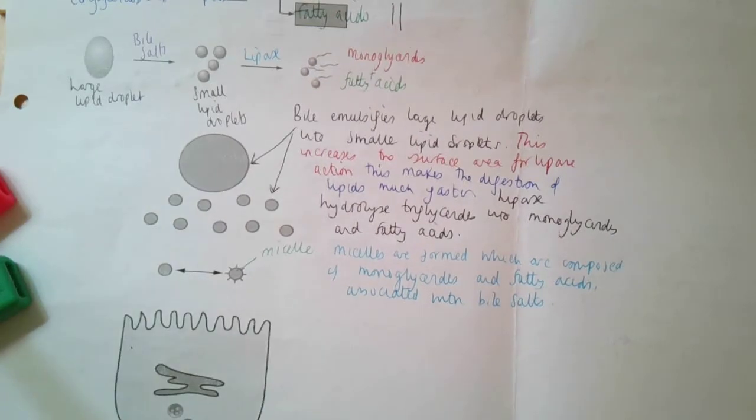If we didn't have the micelle formed, we wouldn't be able to transport those monoglycerides and fatty acids to the cell membrane because they still are hydrophobic. But having them in the micelle allows that to happen.